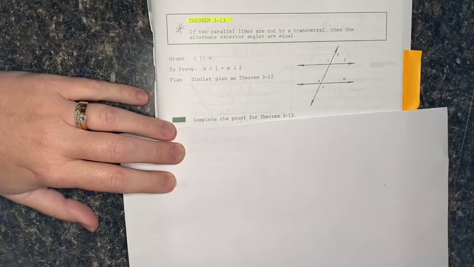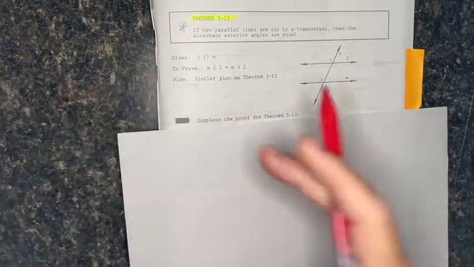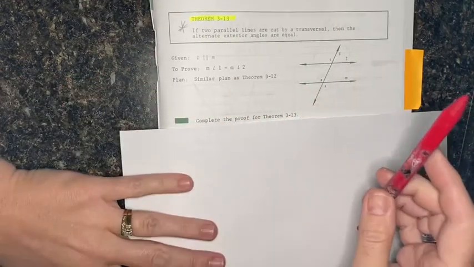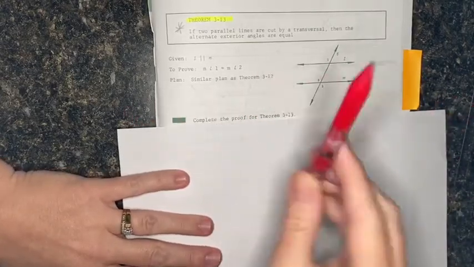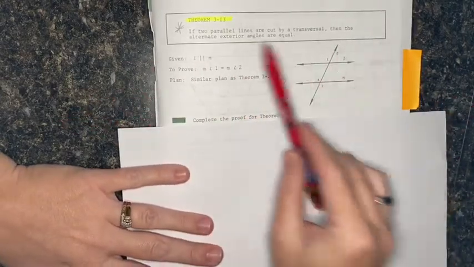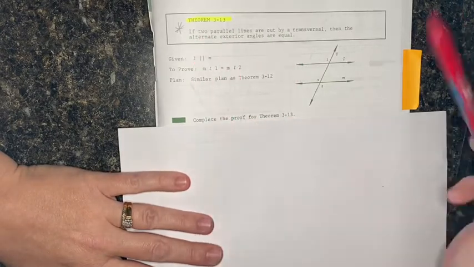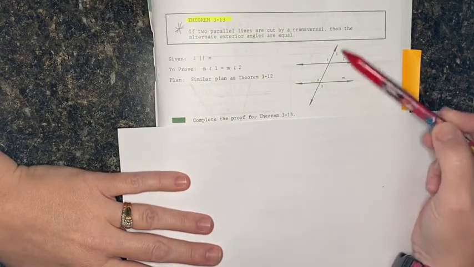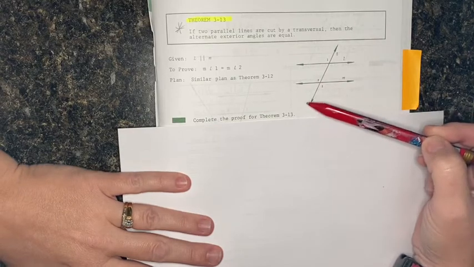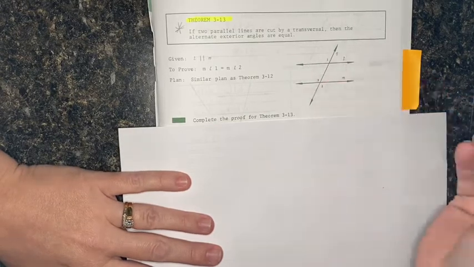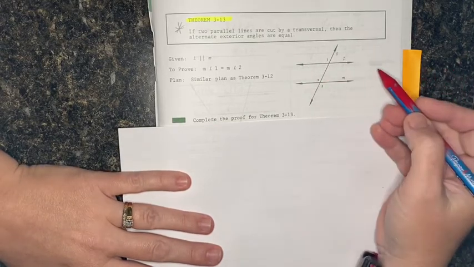Turning to page 45, which is just past your test. You gotta pass the test, or well, I want you to pass the test, but you gotta flip past the test. We've got Theorem 313, and it tells us if two parallel lines are cut by a transversal, then the alternate exterior angles are equal.